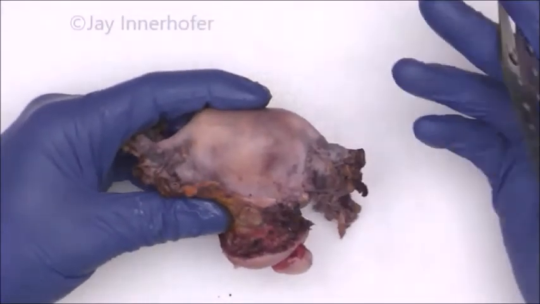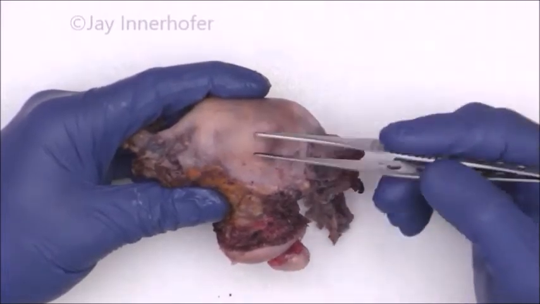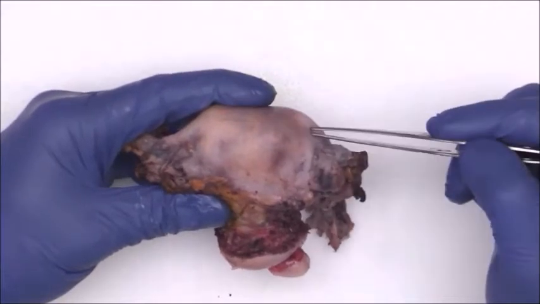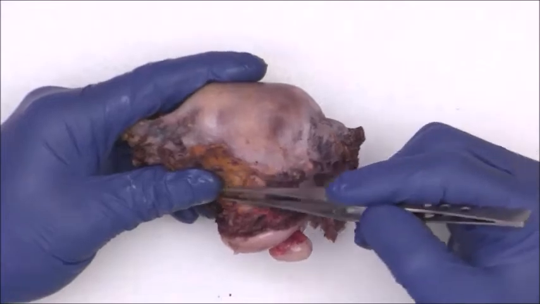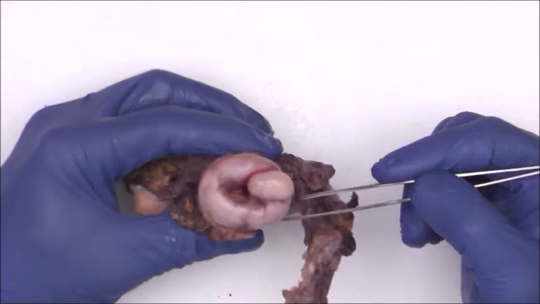So right now we're looking at a uterus. We're looking at the anterior aspect here. We've got serosa here. We've got the fundus here. We've got the end of the serosa here. We've got a bunch of soft tissue here, which is all cauterized. We've got the cervix right here.